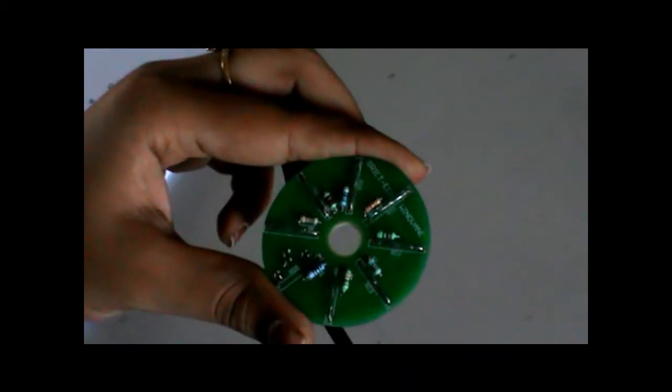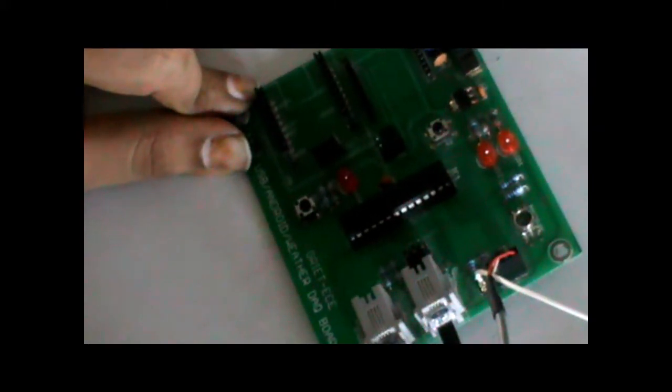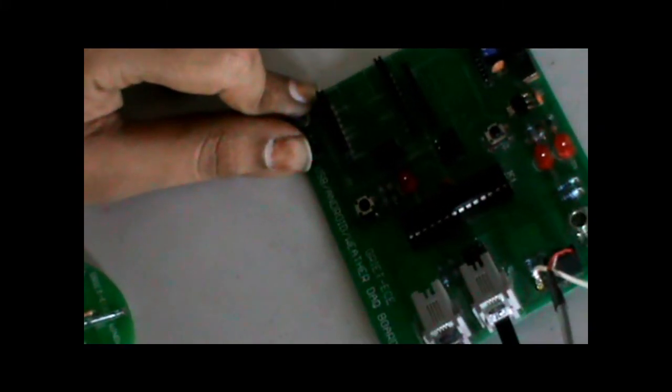It has one magnet. Whichever reed switch comes into the field of the magnet, that reed switch will be closed. According to that, whatever voltage is generated over there is given as an input to the ADC. Then the ADC will convert the analog voltage which came from the board to a digital value.